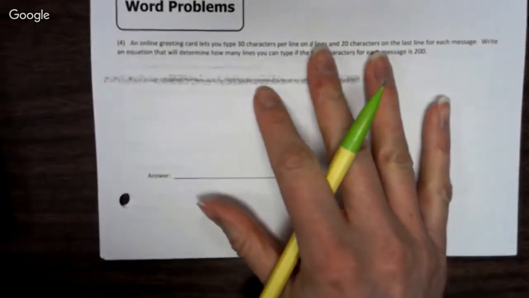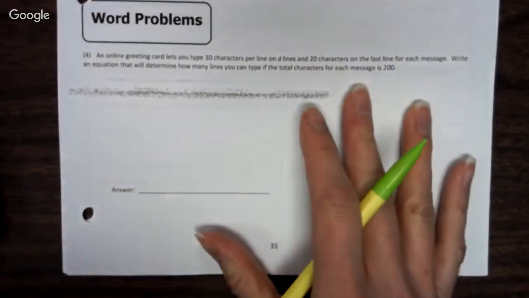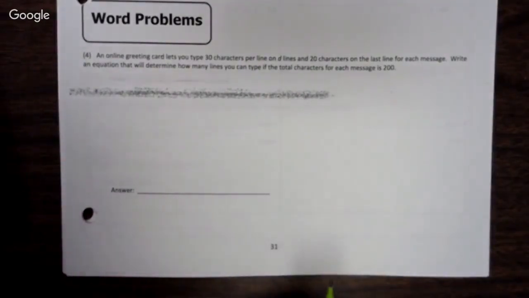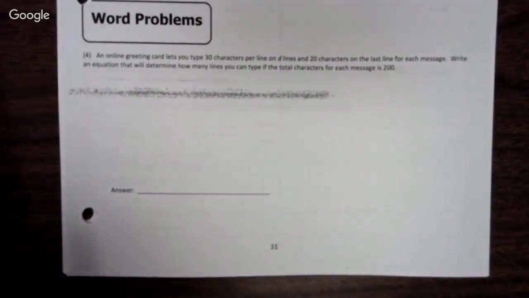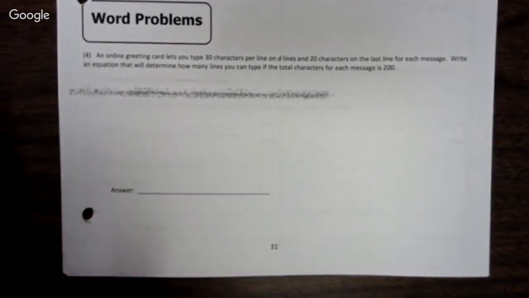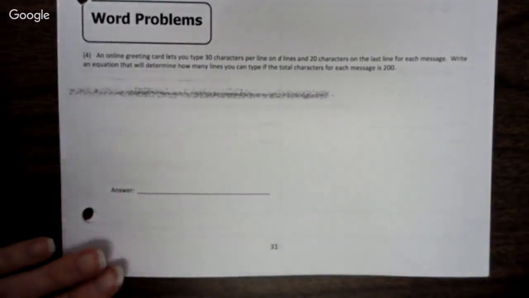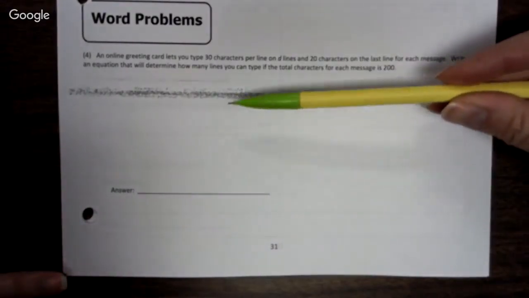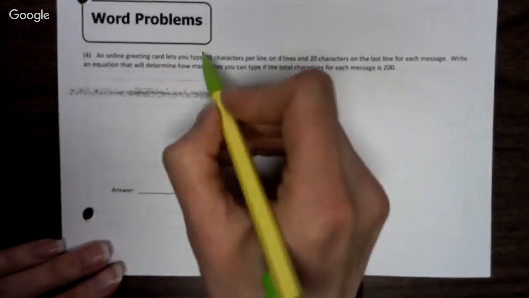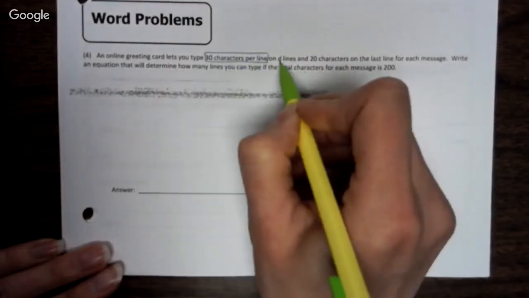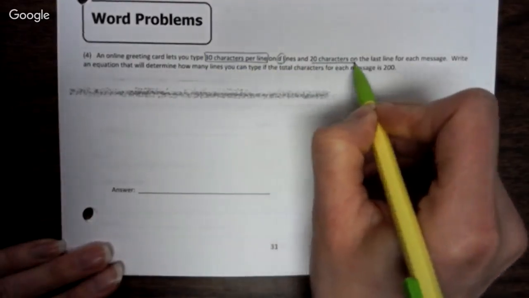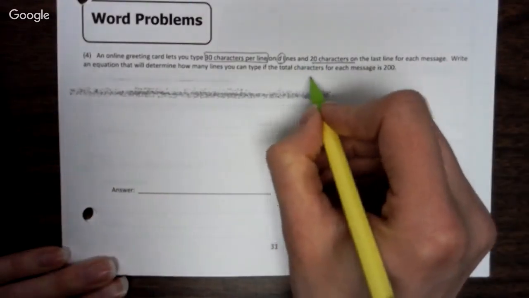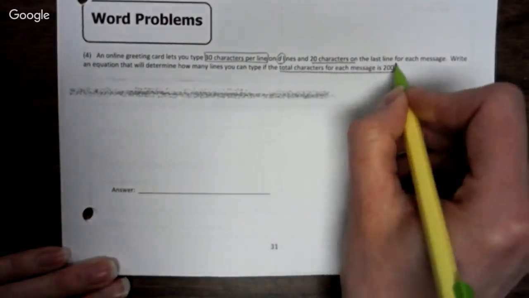All right, and the last question, these are our word problems. These are super important. If you remember when we did these in class way back in this module, we talked about how there was always a number with a letter, a number without a letter, and a total. That's usually the case. Let's read this question and see if that's the case here. An online greeting card lets you type 30 characters per line, D lines, we don't know how many lines, and then 20 on the last line. Write an equation that will determine how many lines you can type if the total is 200.